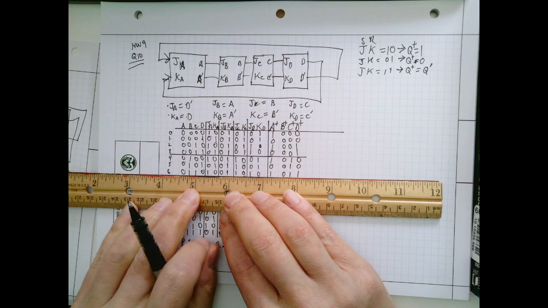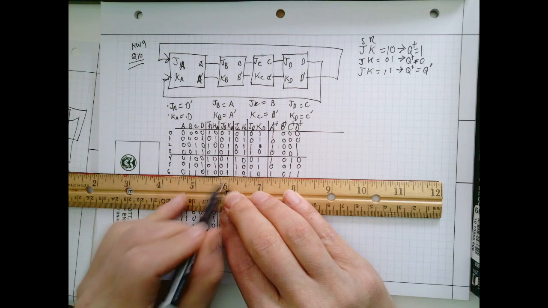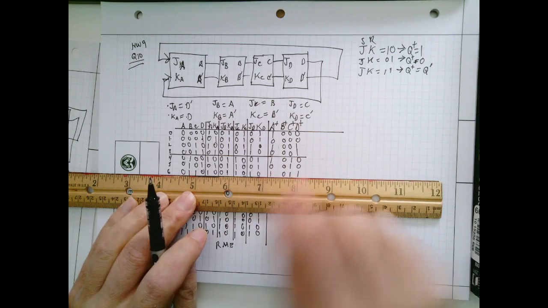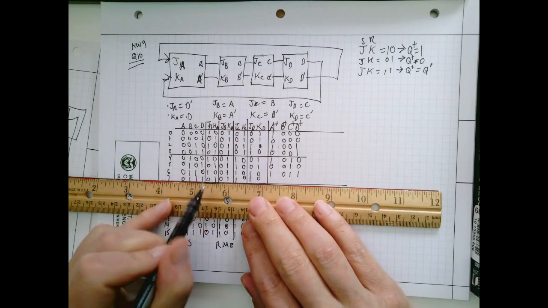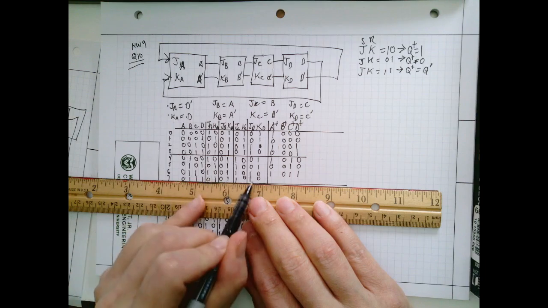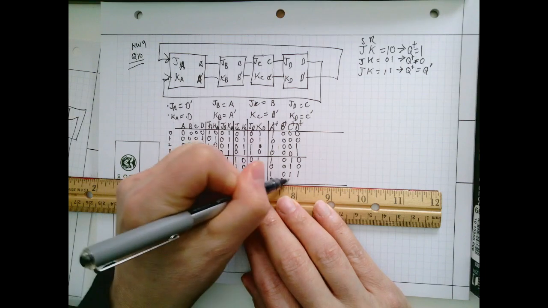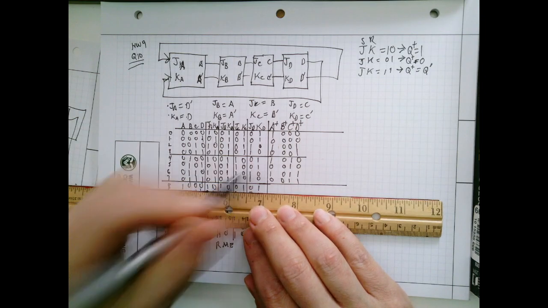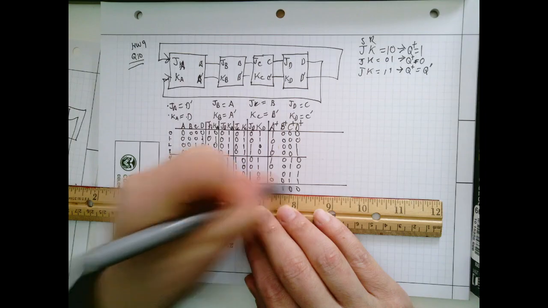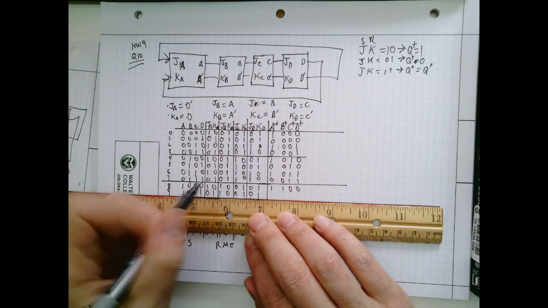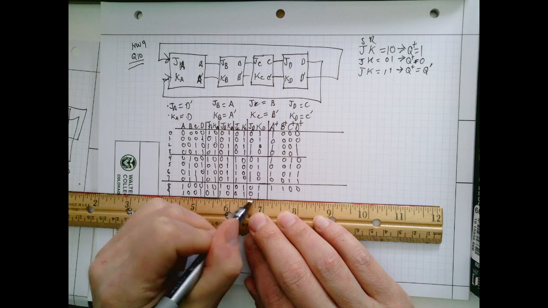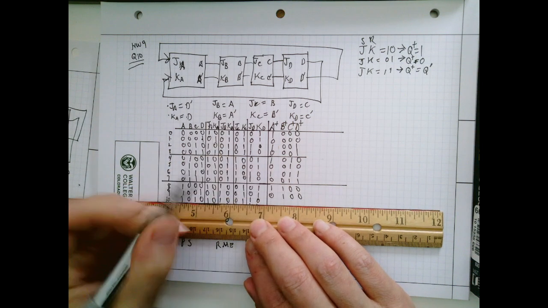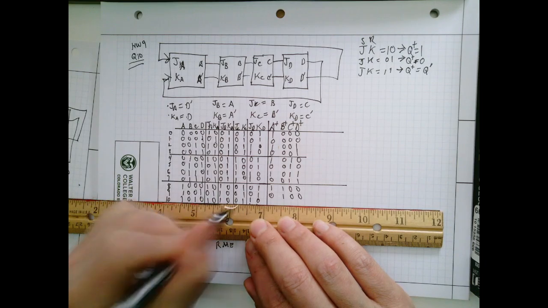Does that make sense? You can sort of see that that's set, that's reset, that's set, and that's set. Set, reset, set, set. Similarly, this is reset, reset, set, set. Reset, reset, set, set. And then you go over in here and it goes 1, 1, 0, 0. You go over in here, it's 0, 1, 0, 0. Go over here, it's 1, 1, 0, 1.